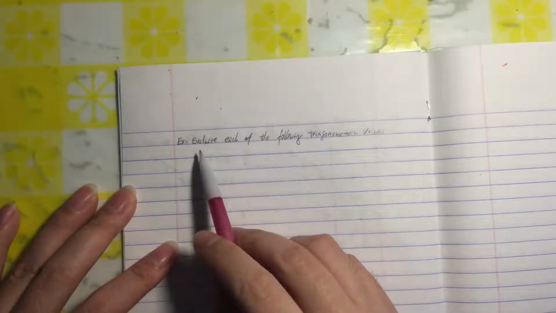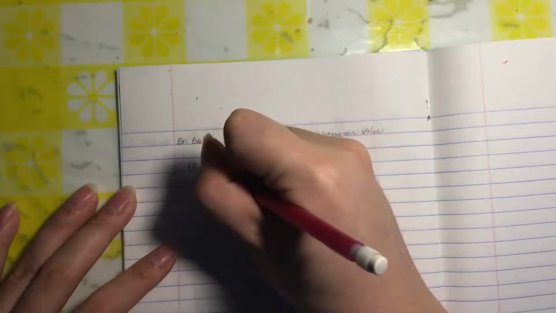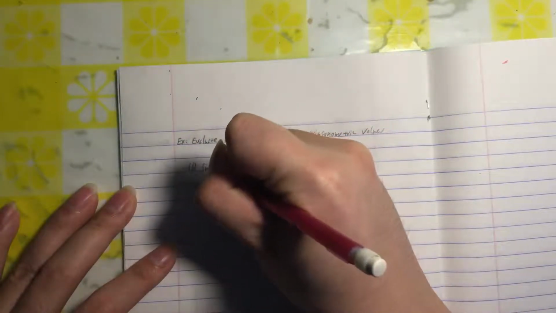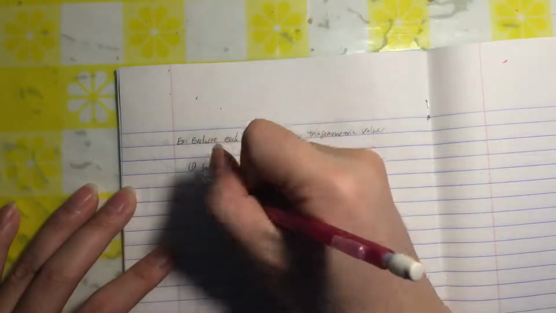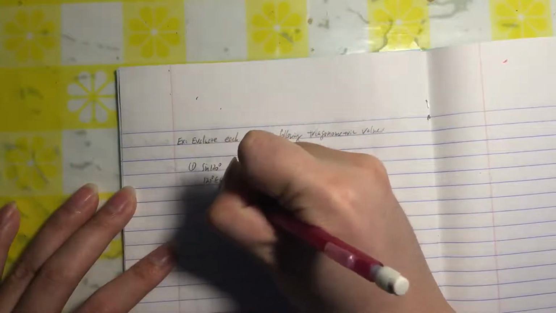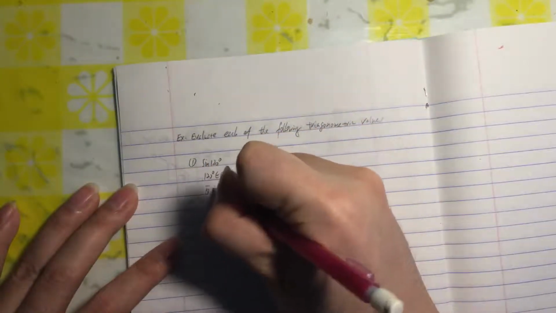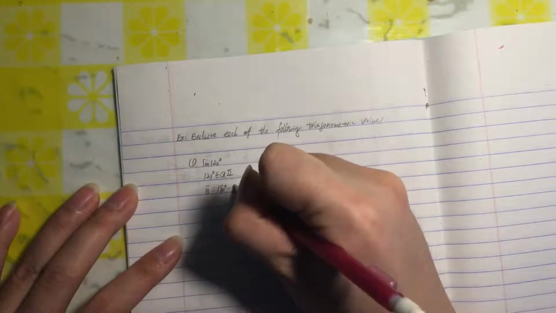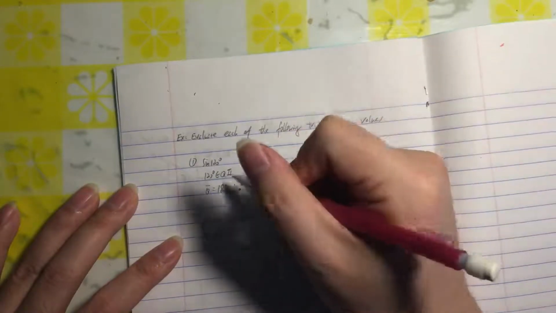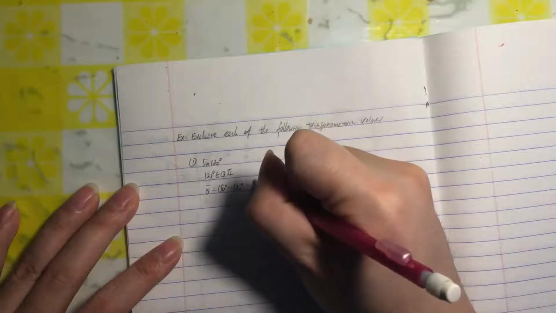Next, let's look at some examples. Evaluate each of the following trigonometry values. First example, how can we evaluate sine of 120 degrees? We know that 120 degrees is an angle that lies in quadrant 2. And for an angle in quadrant 2, its reference angle is 180 minus 120. 180 minus 120 is 60 degrees. So that's its reference angle.